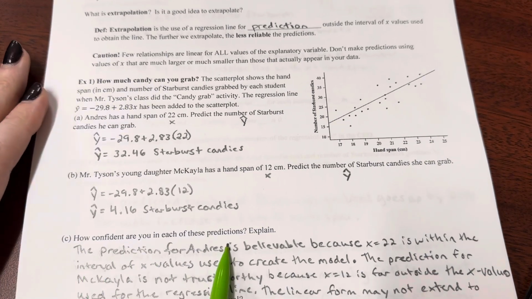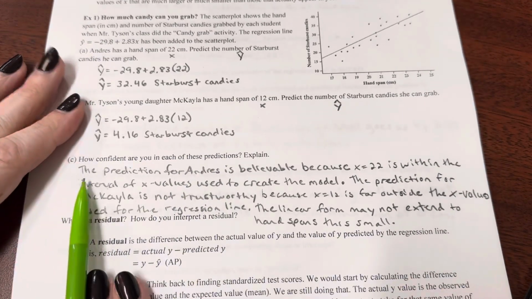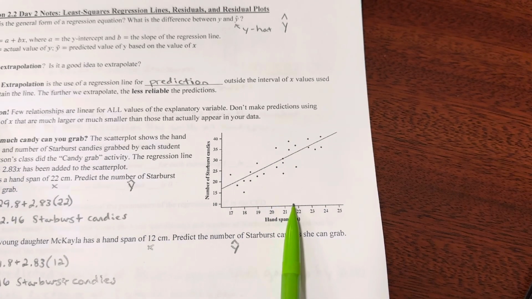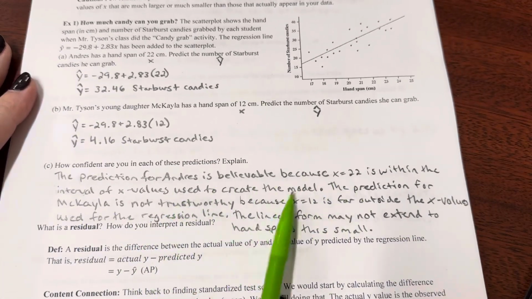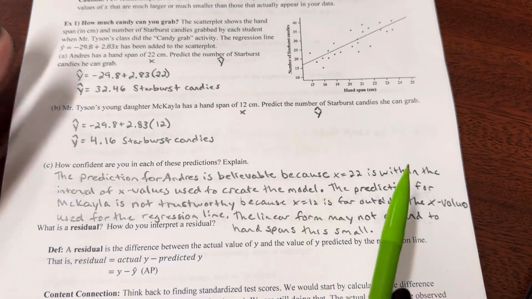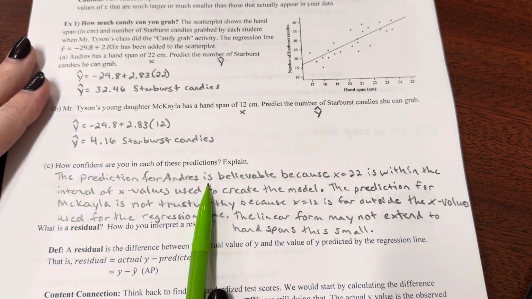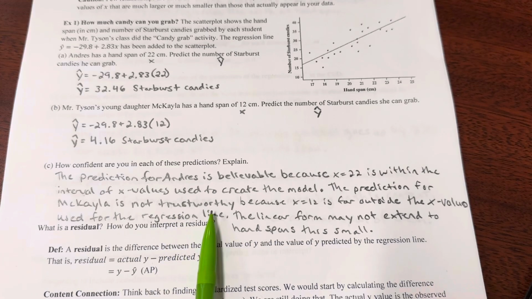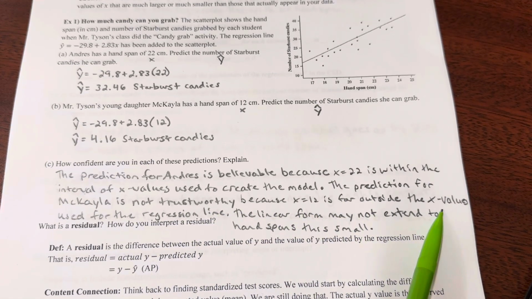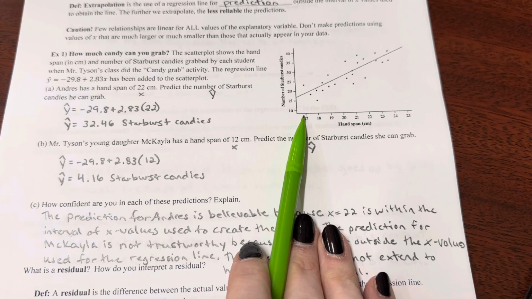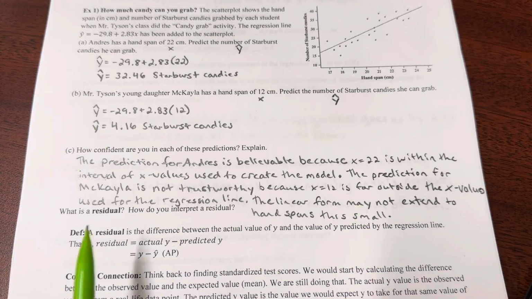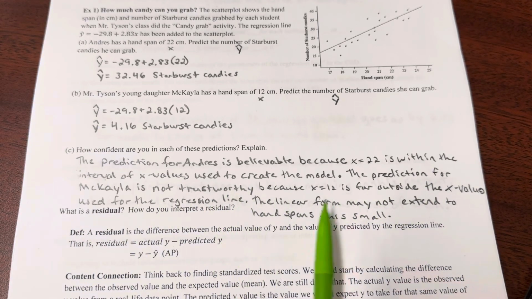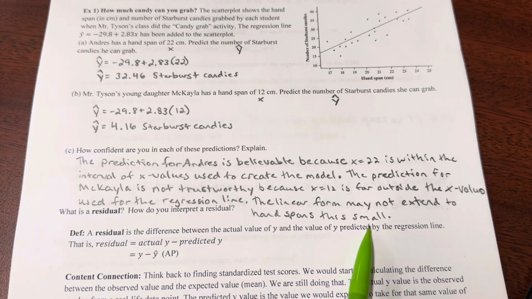Now, how confident are we in each of these predictions, and explain? Now, the prediction for Andres is pretty believable because 22 is actually within the data that was gathered. So 22 is within the interval of x values that was used to create the model. It was within the data set. So that prediction is pretty believable. The prediction for Michaela is not as trustworthy because x equals 12 is really far outside of the x values. The smallest x value that we had was 17 centimeters. 12 is 5 centimeters smaller than that. All right, so it's far outside the x values used for the regression line, and the linear form may not extend to hand spans that are this small.